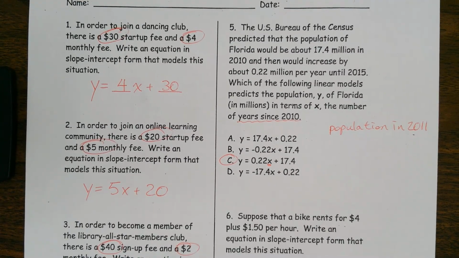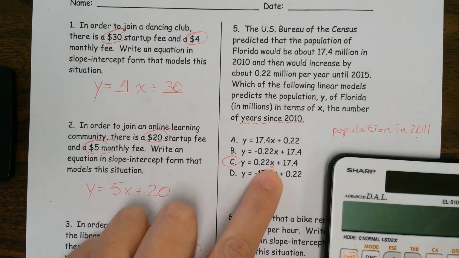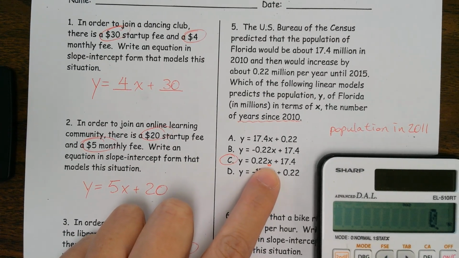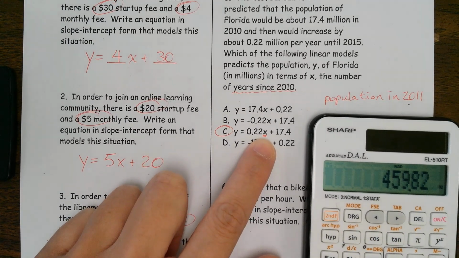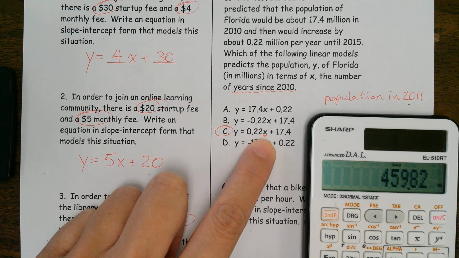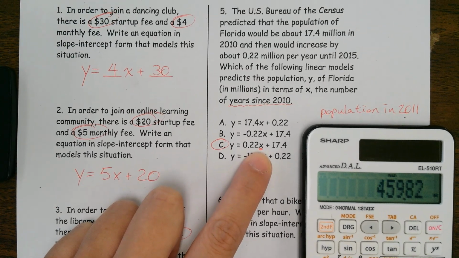Well, let's see. If we plug in 2011, let's see what we get. Where's my calculator? Right here. Okay. If I plug in 2011 in here, 0.22 times 2011 plus 17.4, I get this number. Does that mean there's 459.82 million people in the U.S.?